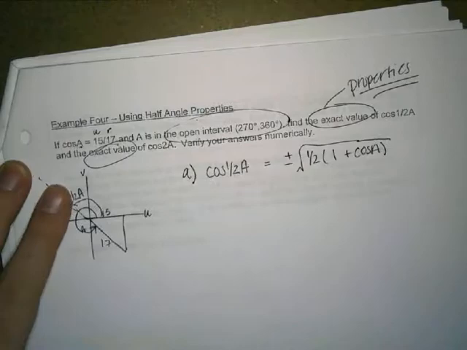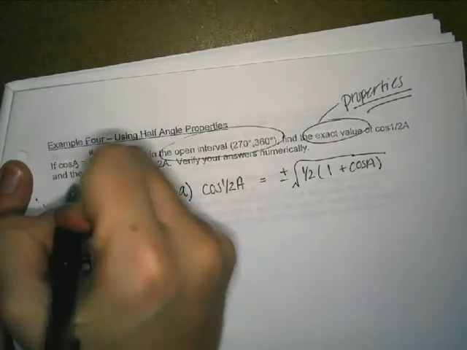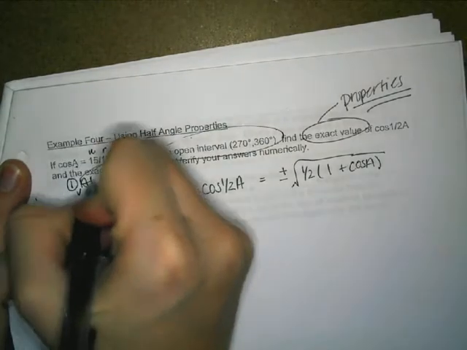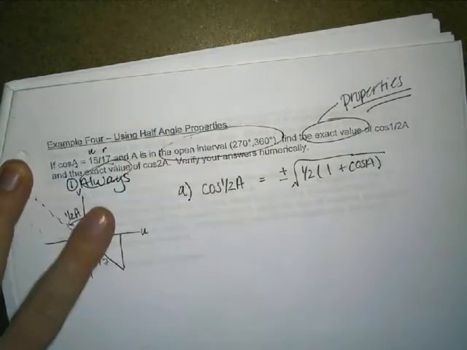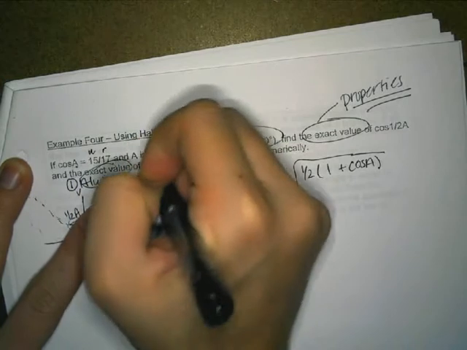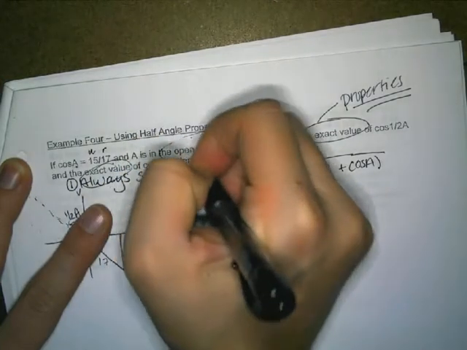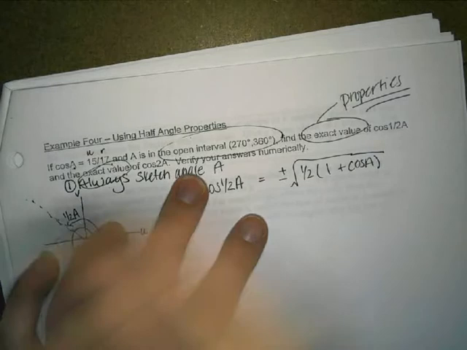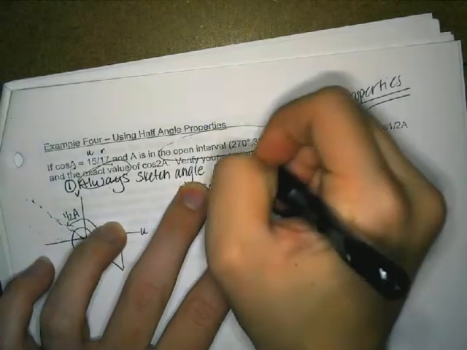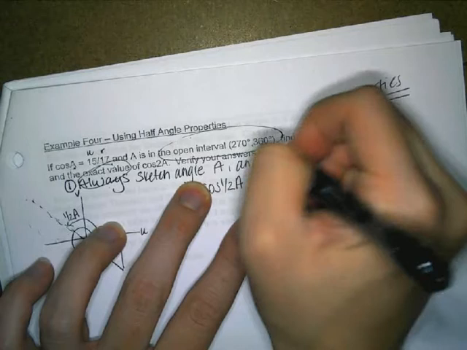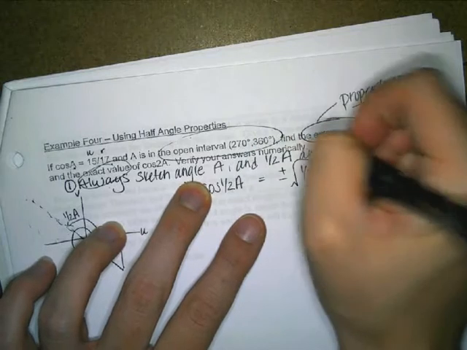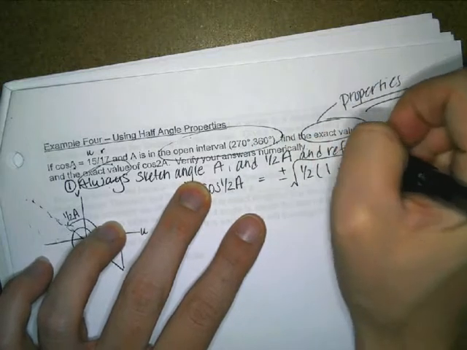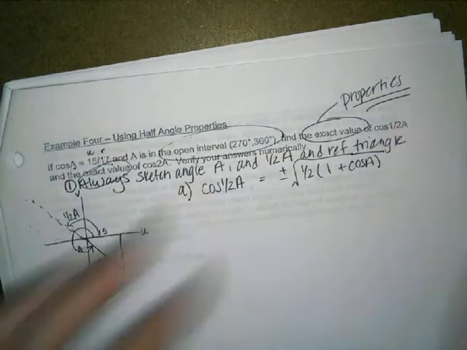One thing I forgot to add here, your first step: always sketch your angle A, because especially if they give you a quadrant, it's good to draw a picture at least. So always sketch angle A and 1/2 A and your reference triangle. That's always a good place to at least start.